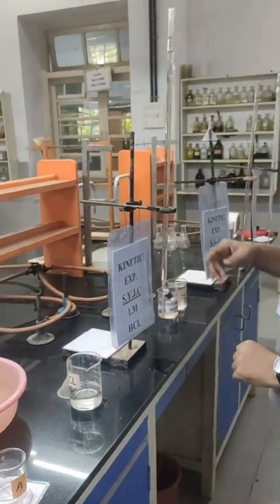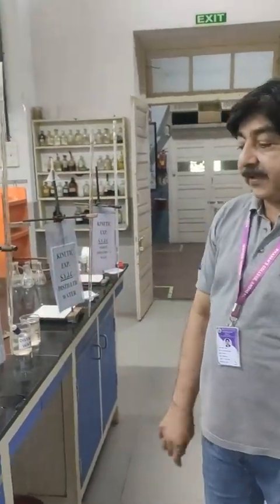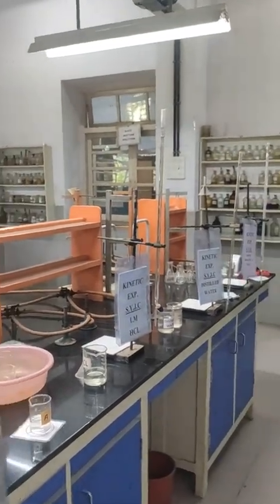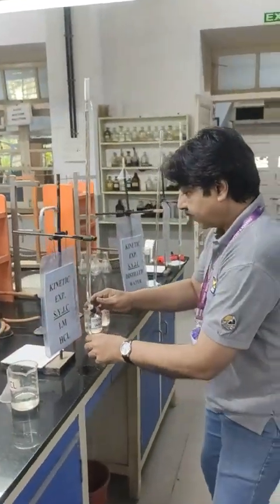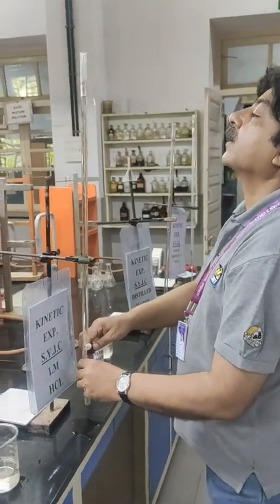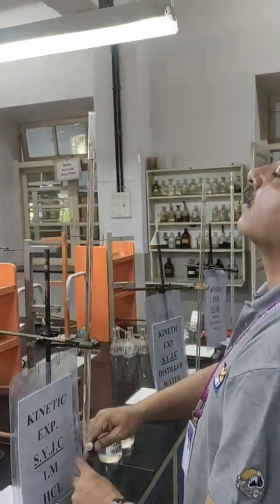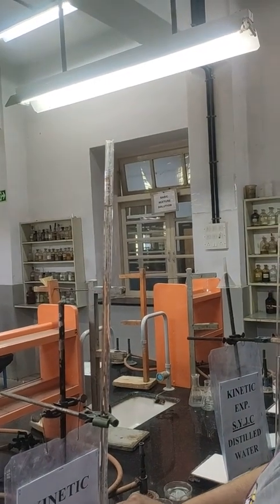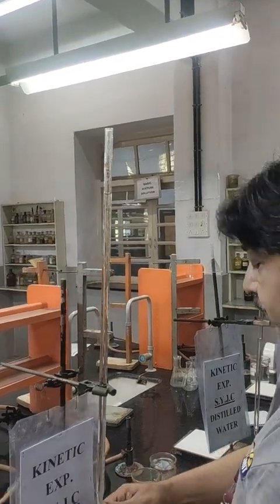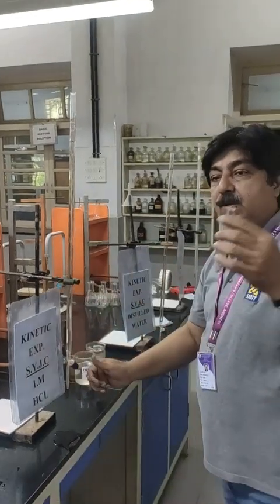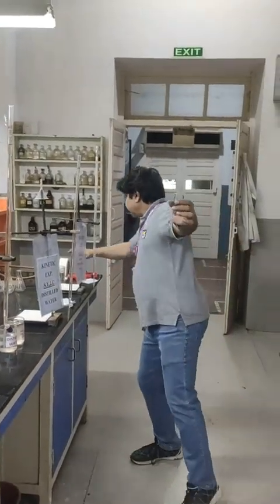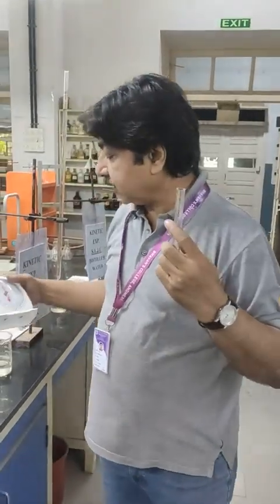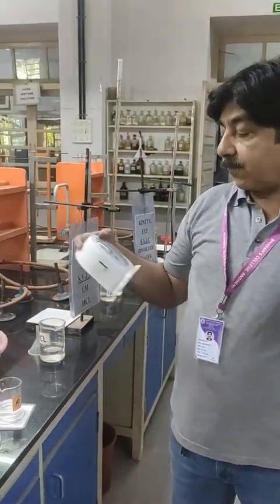Now I will take 2 ml of HCl. In a test tube, I will take 2 ml. 2 ml of HCl has been taken in this test tube, and I have to record the time now. So I have a stopwatch with me.